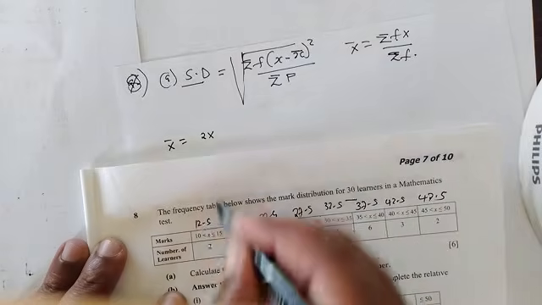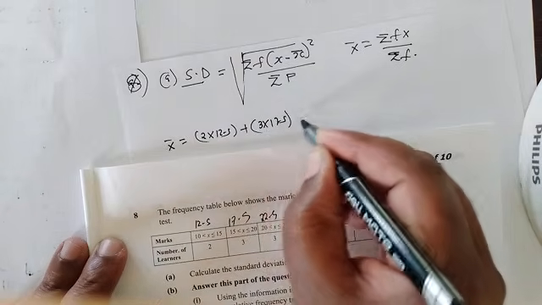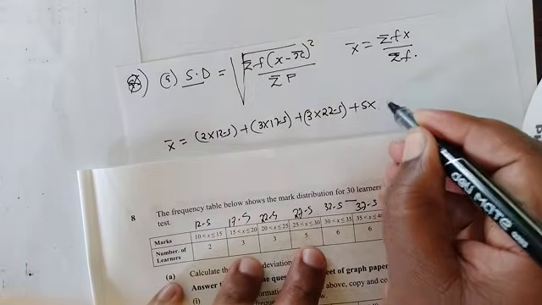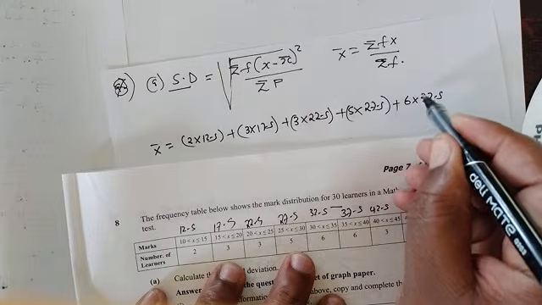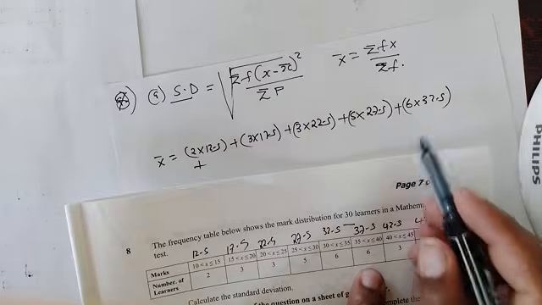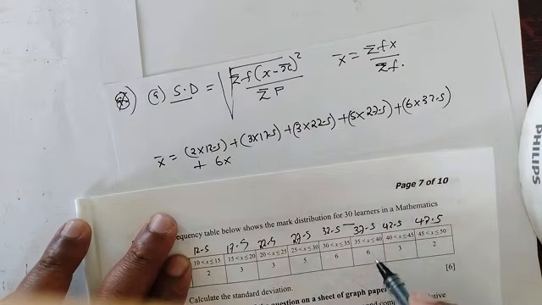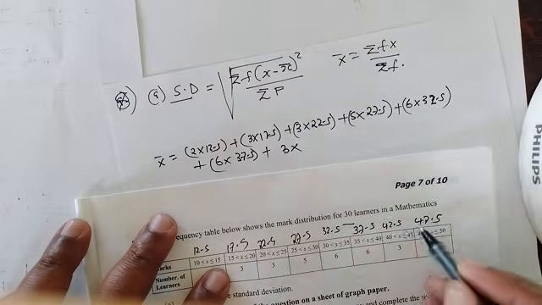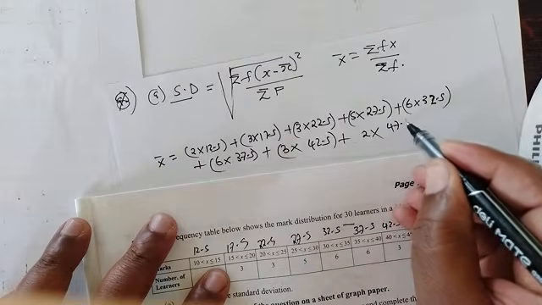So you say 2 times 12.5 plus 3 times 17.5 plus 3 times 22.5 plus 5 times 27.5 plus 6 times 32.5, plus another 6, take note, this is 32.5 and this is 37.5, plus 3 times 42.5, plus 2 times 47.5.